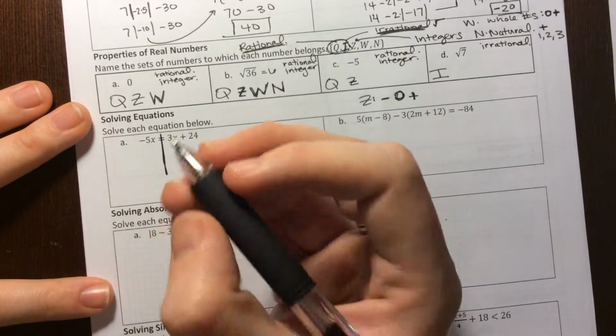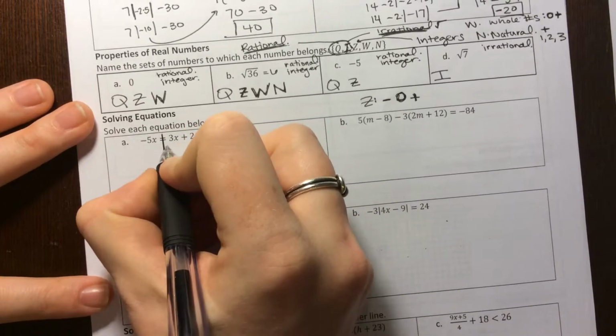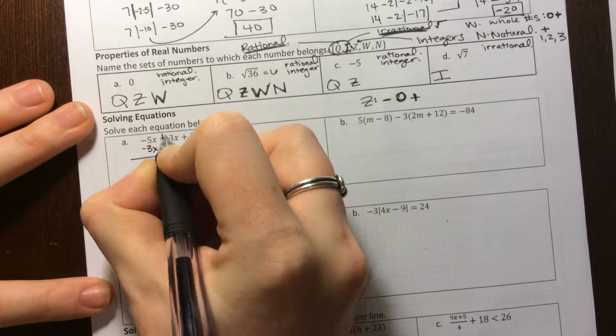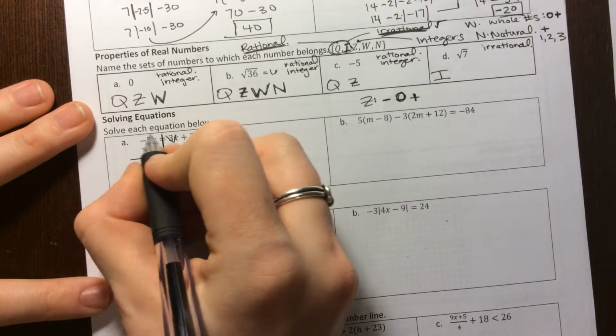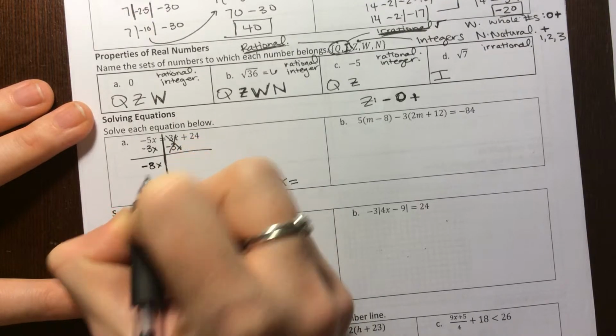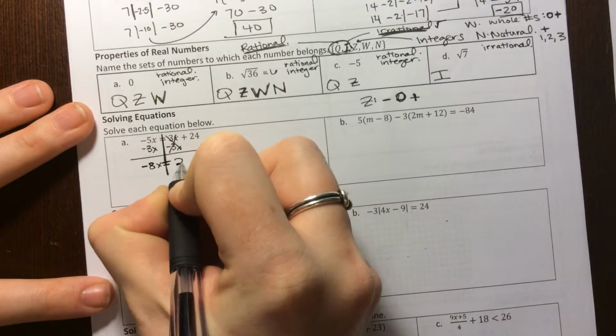So I try to get my x's together. I would probably move this 3x over to the other side. Since it's a positive 3x, we subtract 3x from both sides. Cross out the 3x. What's a negative 5x minus 3x? You got 8 negative x's, okay, equals 24.